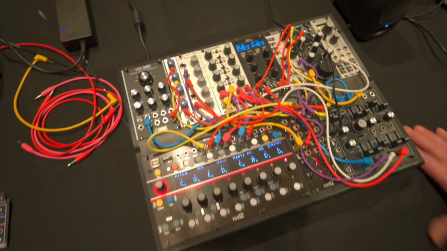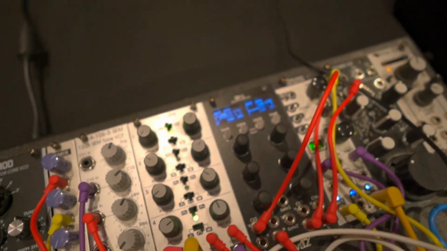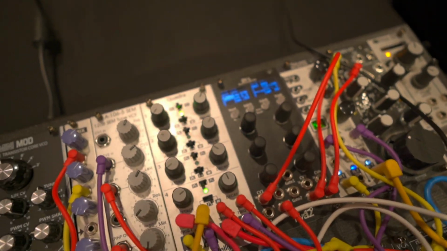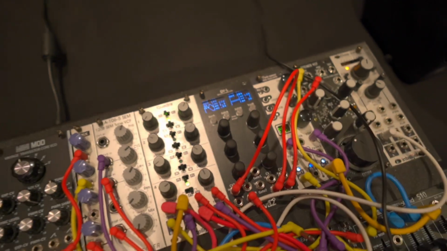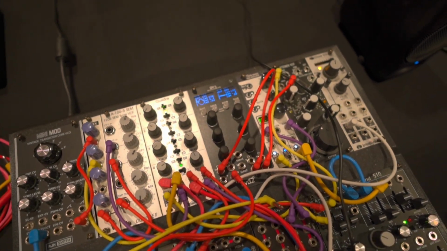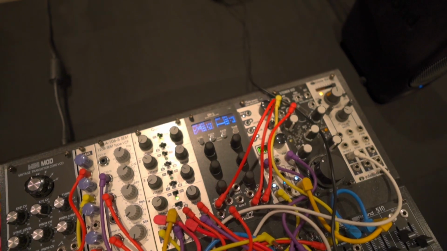Awesome. So I notice in your case here, there's a new module that has a little bit of that visual language we've come to know for Five12. So what's this little one? This is called the QVL, or Quad Variable LFO. This is a prototype module. We haven't quite finalized the panel design.